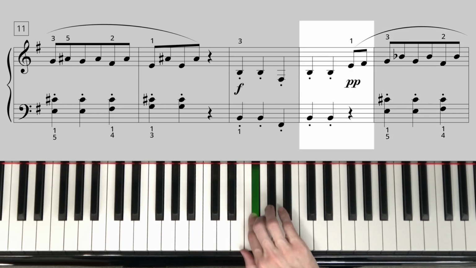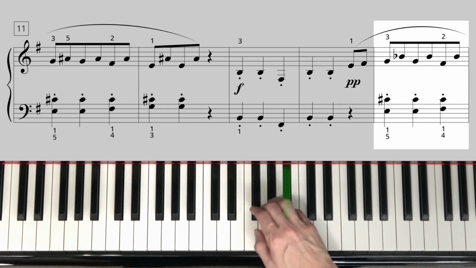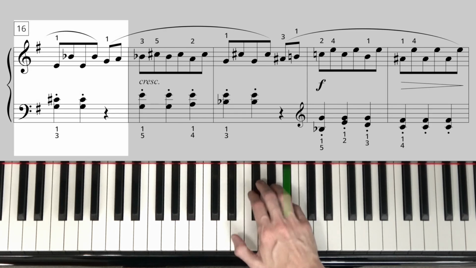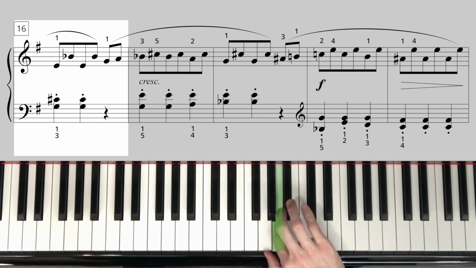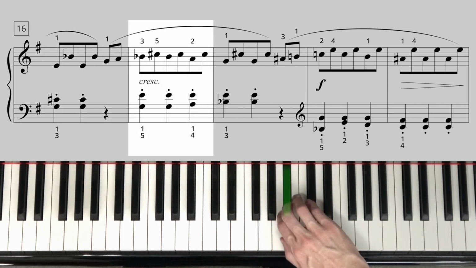But for right now, note that these are the same notes we had a minute ago, but now marked with a B flat, and then finger 1 comes up to G, B flat to C sharp.